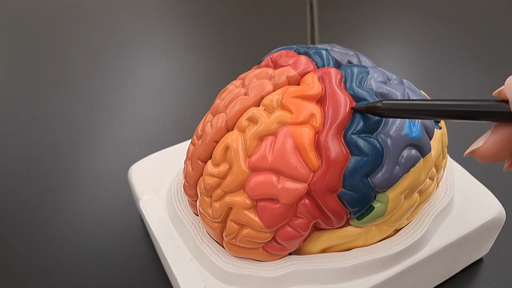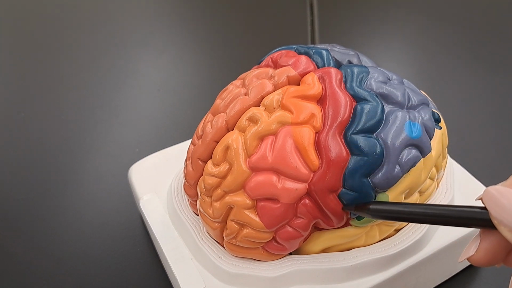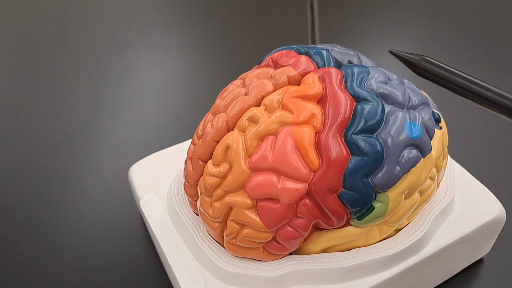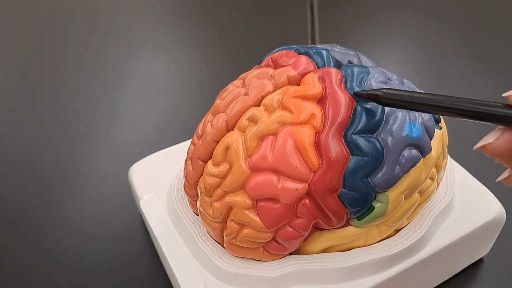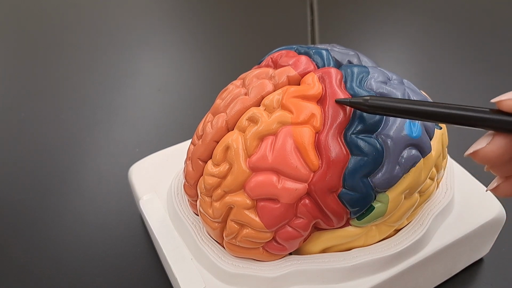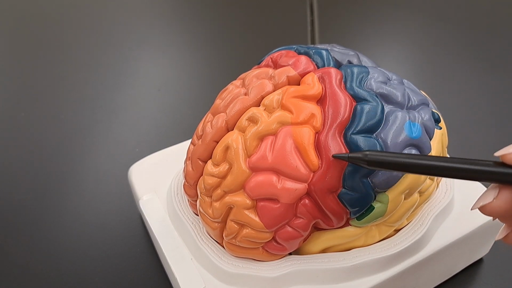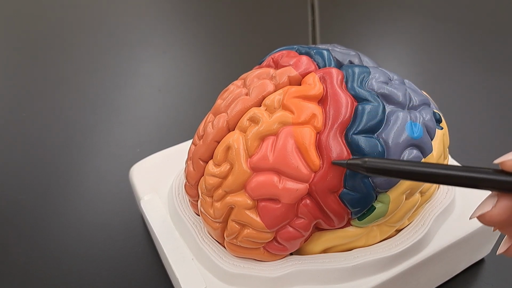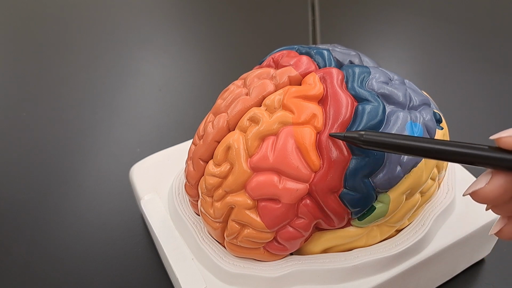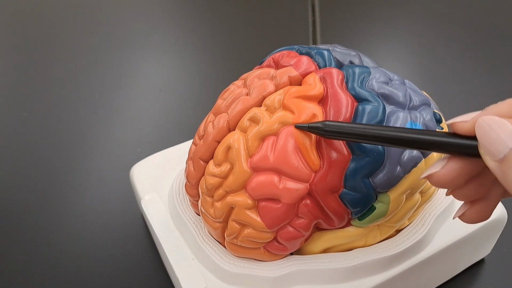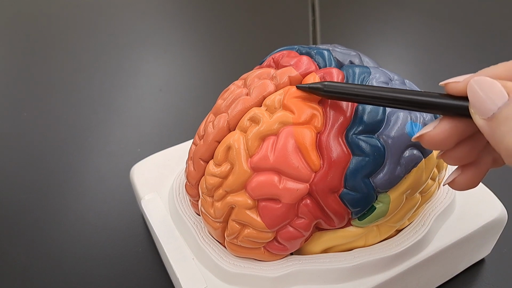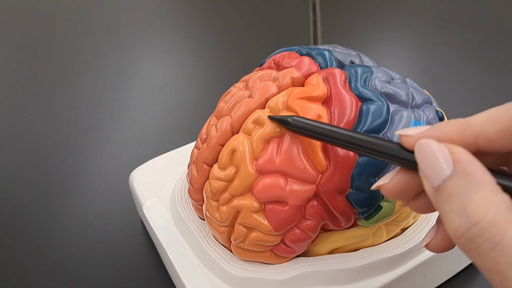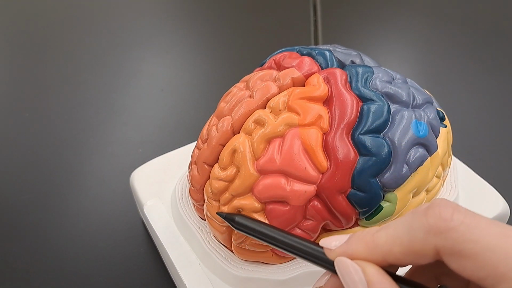The central sulcus is an important landmark on the cerebral cortex. It separates the frontal lobe from the parietal lobe. The gyrus anterior to the central sulcus is the precentral gyrus, and this is the primary motor area. So in red is the primary motor area. Anterior to the primary motor area is the premotor area in bright orange. Anterior to the premotor area is the prefrontal area in brown.